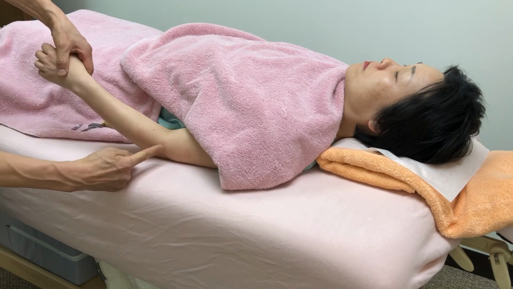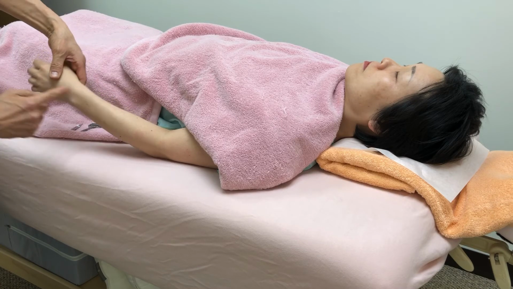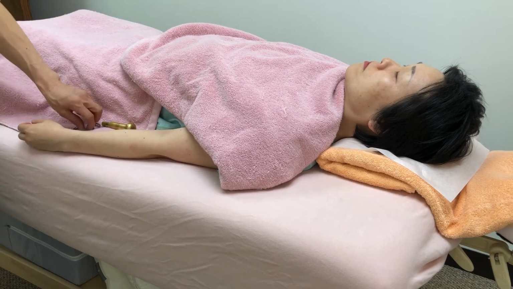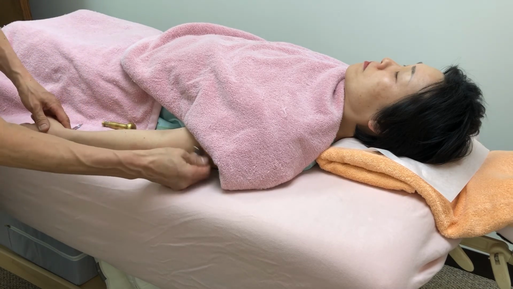You can see the skin color change a little bit. The body reacts to the stimulation. It's a good sign.